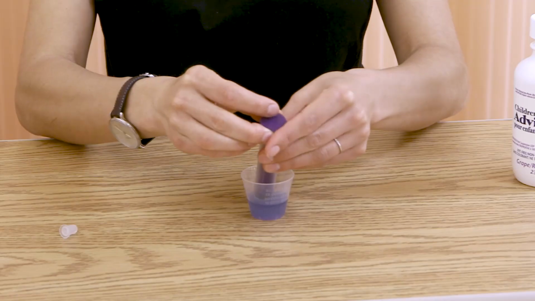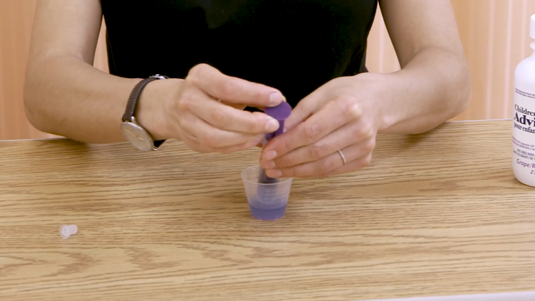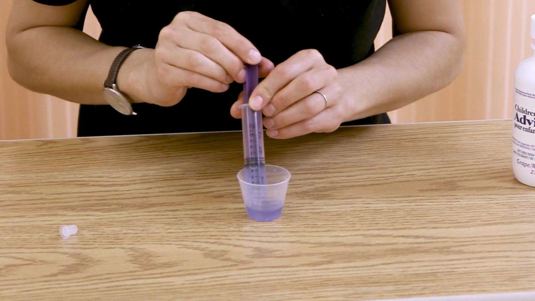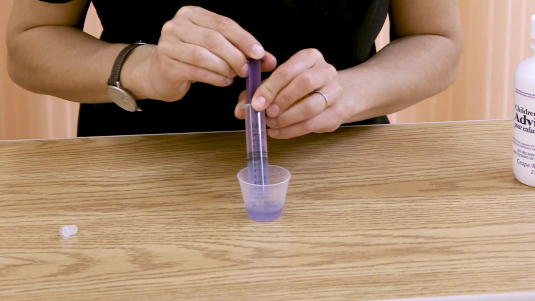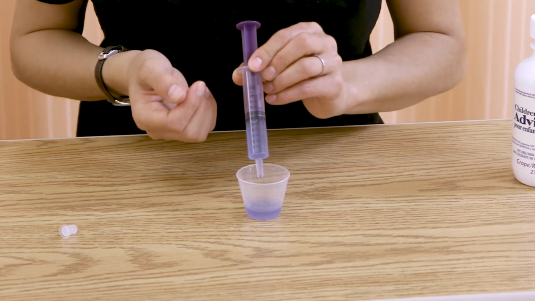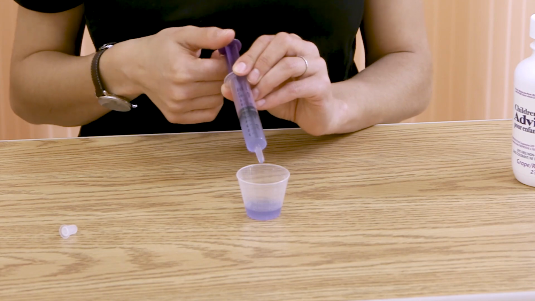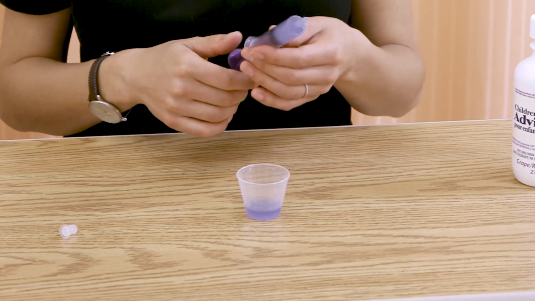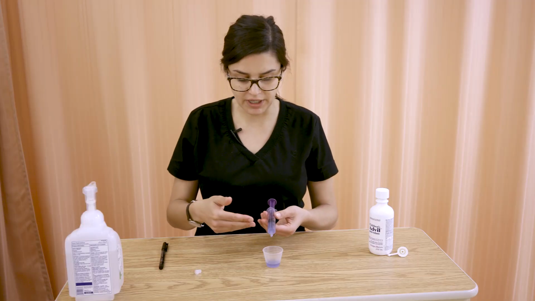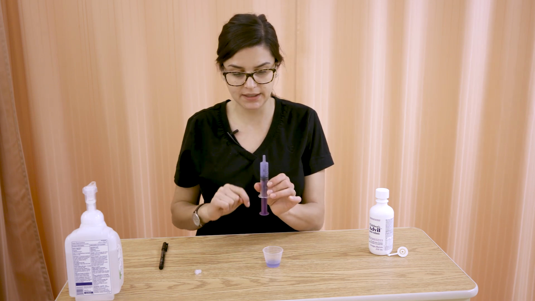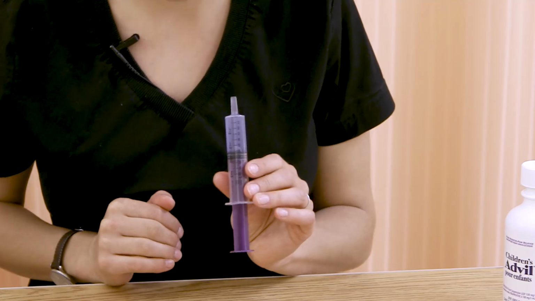So we're going to draw up a little bit in excess of 5, so I'll just turn it around there so you can see. So we'll just go a little bit past 6, for example, and that's just to account for any bubbles that we're going to be getting out. Just so you know, when we do get that whole 5 mLs, it needs to be full to the tip, just like this, to be considered that correct amount.